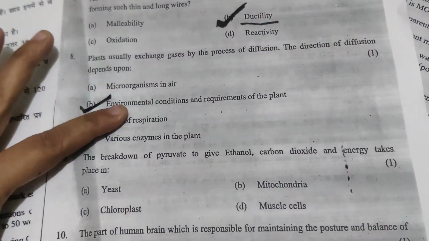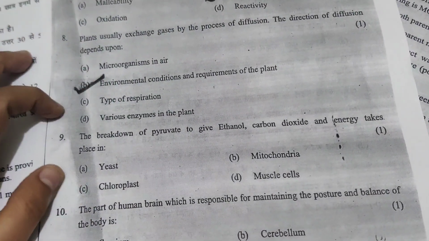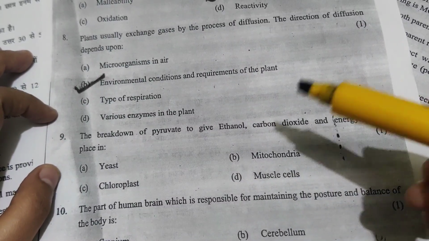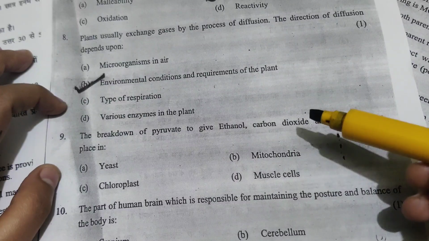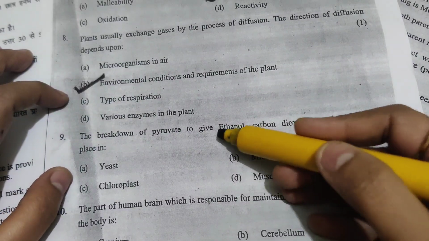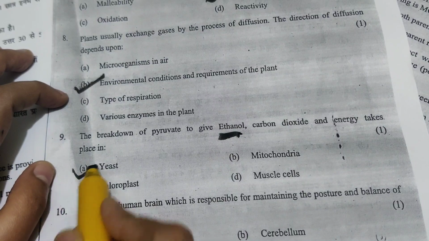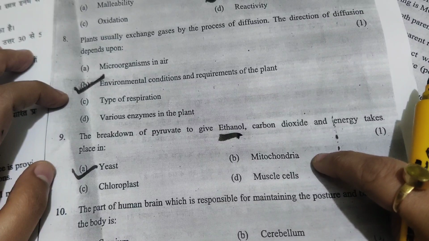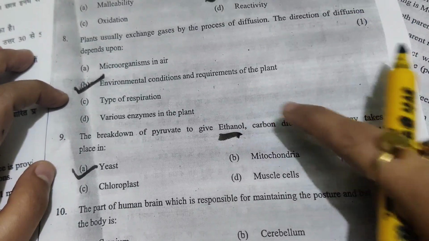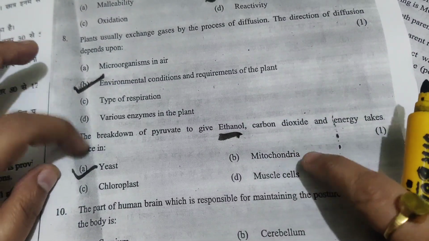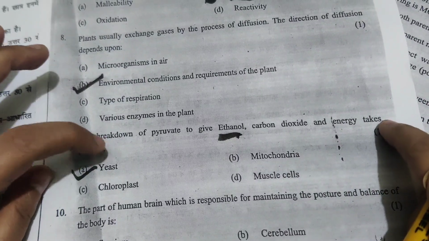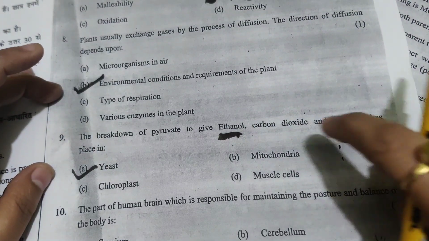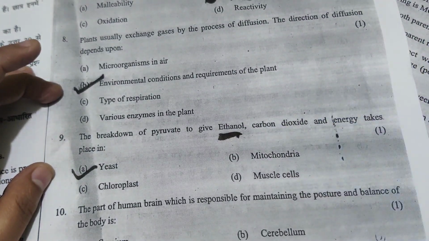Now the next one is: the breakdown of pyruvate to give ethanol, carbon dioxide, and energy takes place in. So this question is based on the glycolysis part, how it is broken down. So here ethanol is formed in the case of yeast. Now if carbon dioxide and energy are produced, then it is the mitochondria. If lactic acid is given, then it is a muscle cell. So yes, energy is released. The position will define what kind of product will form. So you must learn that diagram which is given in your book.